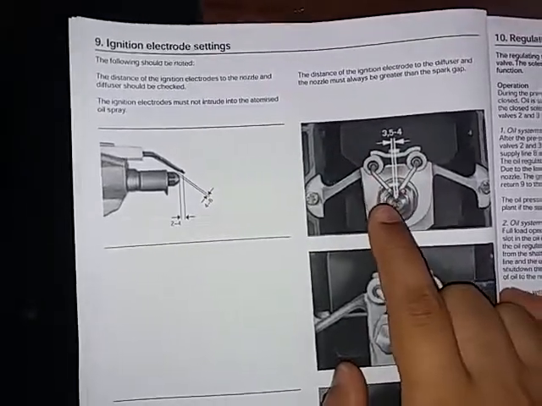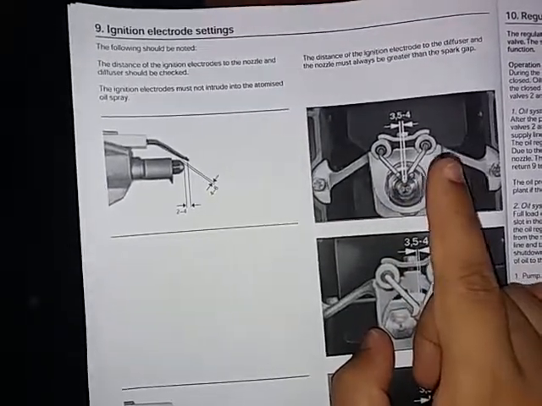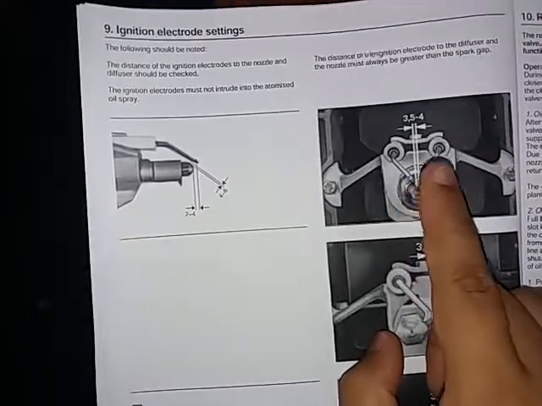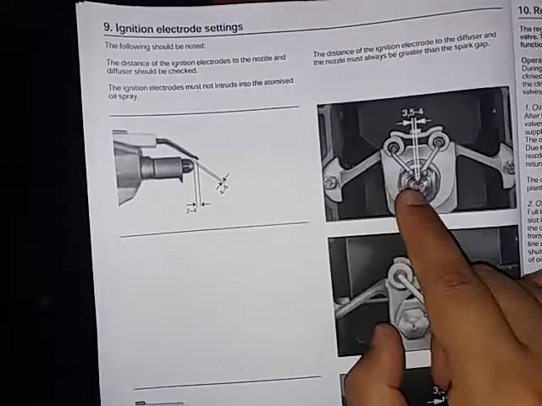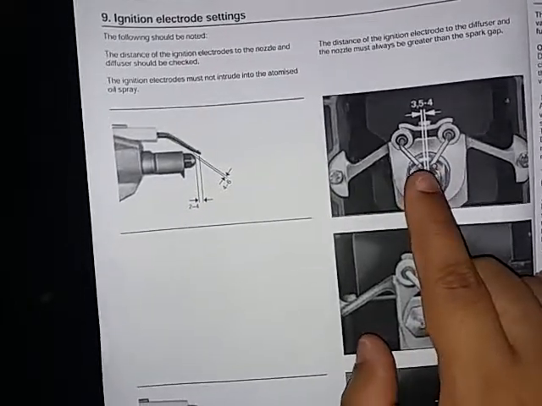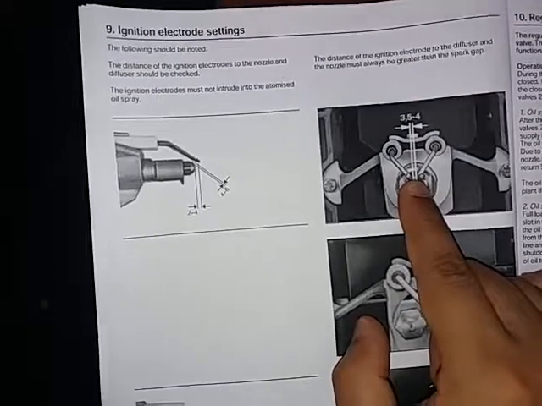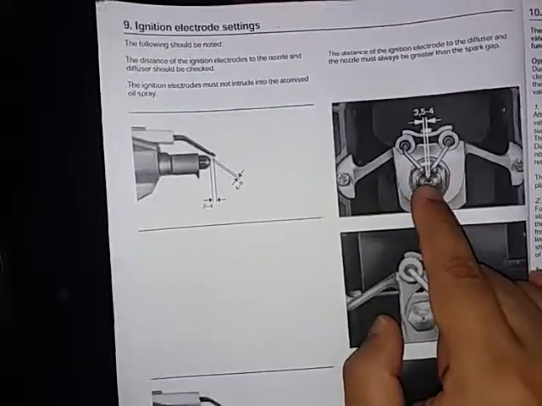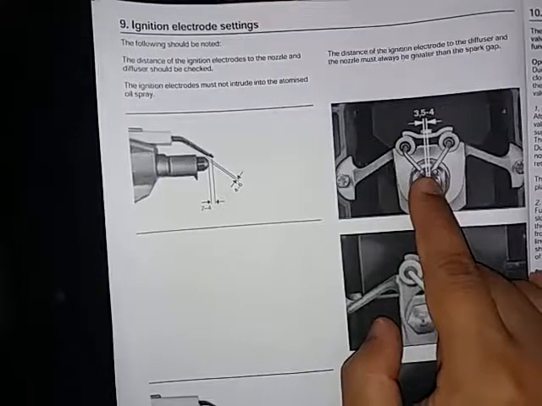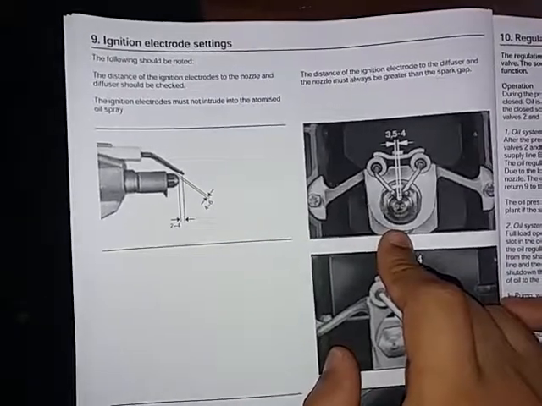Remember, if you are using a higher voltage output range transformer, then you have to increase the difference between your two ignition electrodes up to 4 millimeters. If you are using a low voltage output transformer, then you have to choose 3.5 millimeters, as you are seeing in this picture.